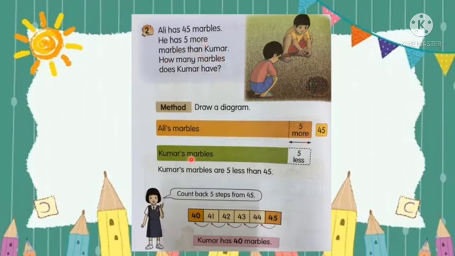Then we draw Kumar's marbles. Kumar's marbles is 5 less than Ali. So Kumar's marbles are 5 less than 45. So what do we have to do next?